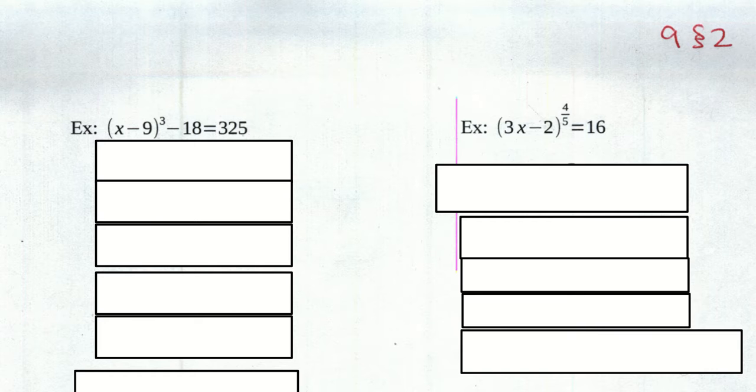Taking a look at this first question, the first thing that you notice is that the cube root will not undo a difference. Take a look at that left side and you can see that it's a difference. According to the order of operations, the last thing that we do is subtraction. Therefore, we need to undo that subtraction first, so we need to add 18 to both sides. We're working backwards through the order of operations. We're undoing as we go.